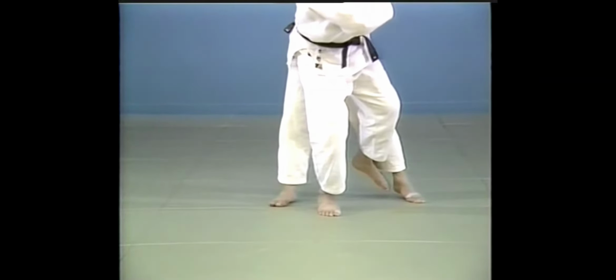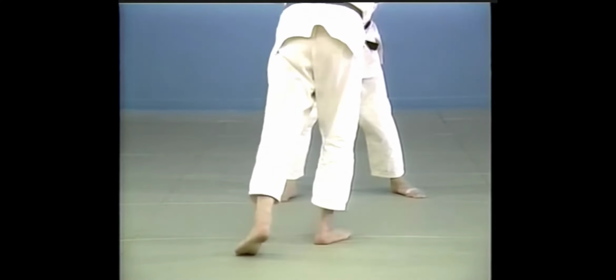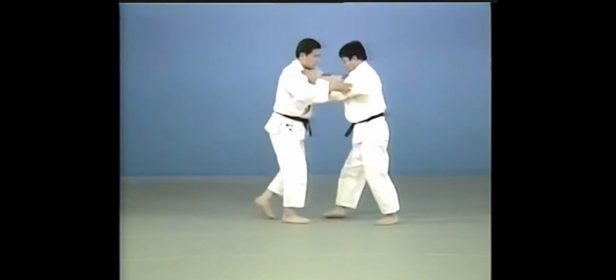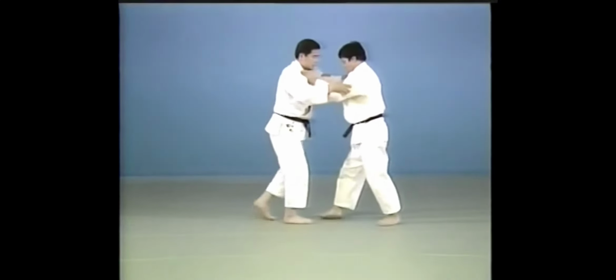The leg to be used in bouncing your opponent up should be bent a little. You bounce him up around the lower part of his knee. The technique may be used after guiding your opponent sideways.